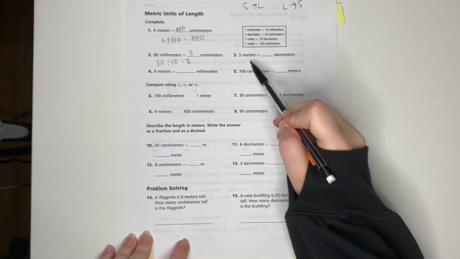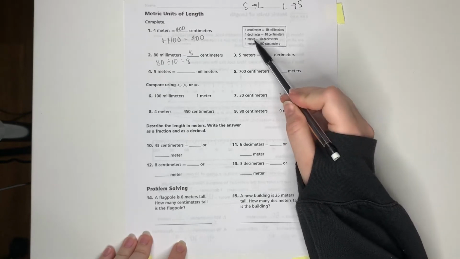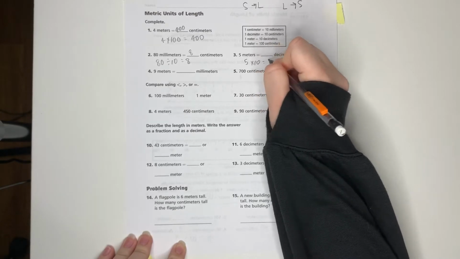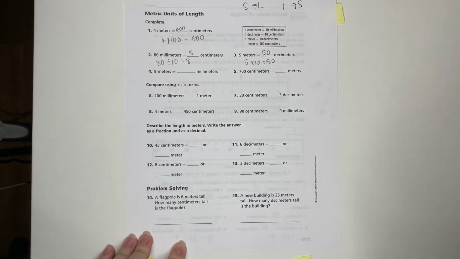Number 3, 5 meters to decimeters. We're going from bigger to smaller. 1 meter equals 10 decimeters. So we're going to be multiplying 5 times 10, which is 50. So 5 meters is equal to 50 decimeters.